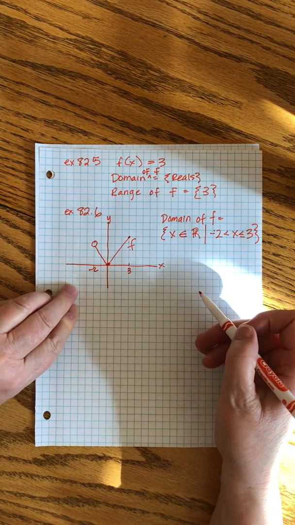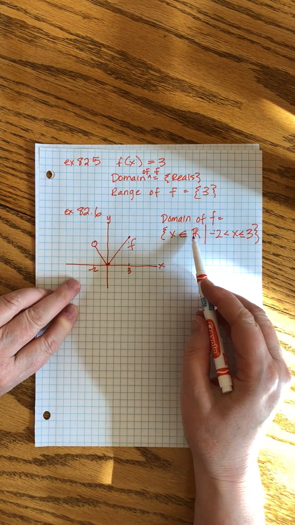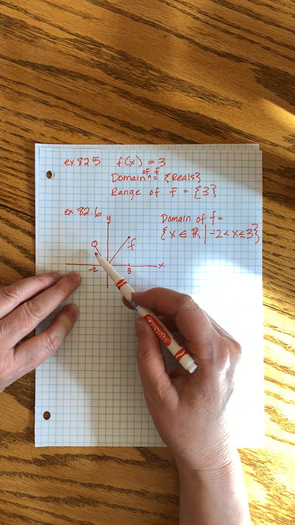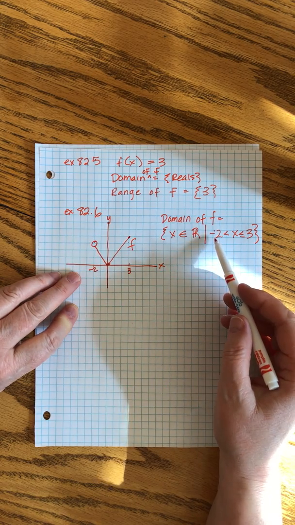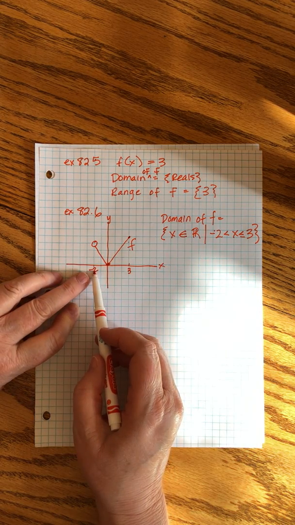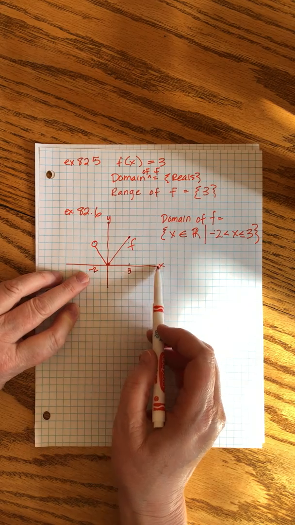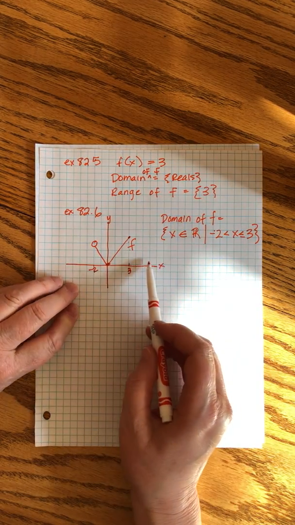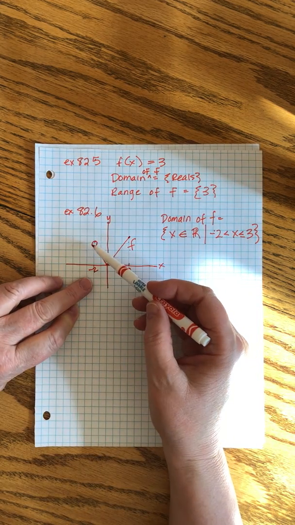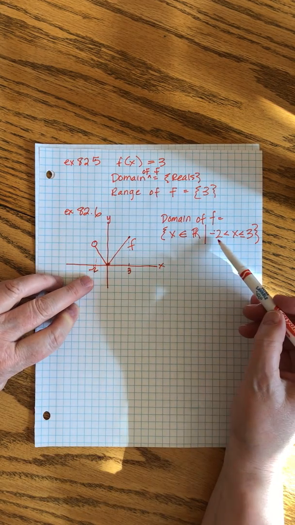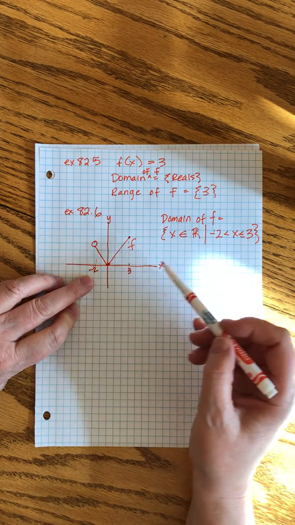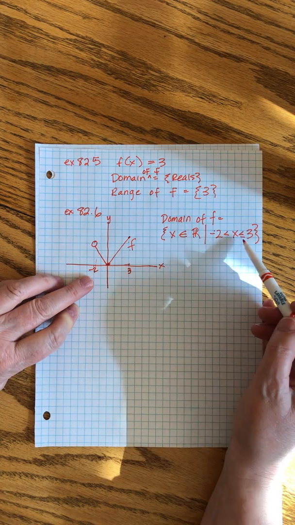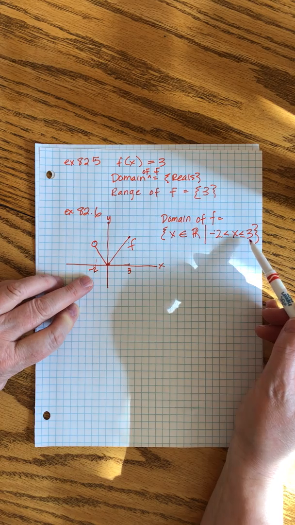It's not integers, we're including all the little bits and bobs. Domain is associated with x, so we're looking at the x-axis. It doesn't include -2, so I didn't put the equal sign there. But then the values go all the way up to 3 and including 3. So that's how I got that.